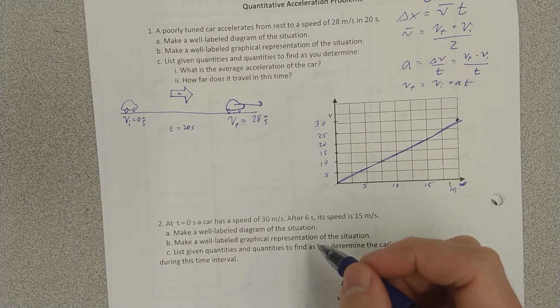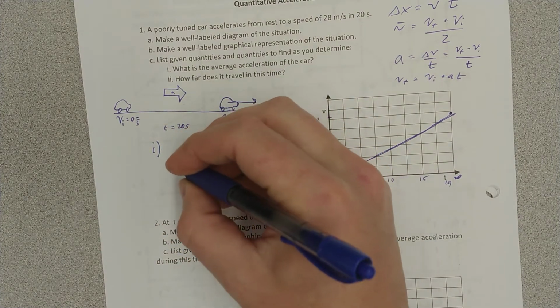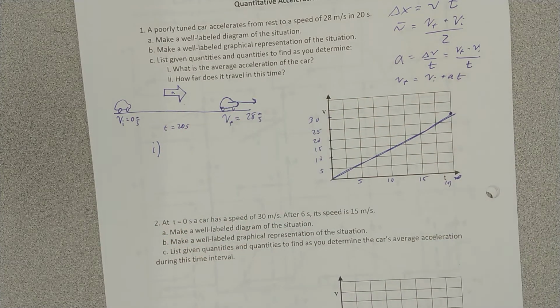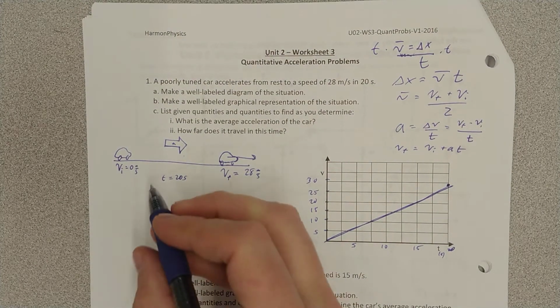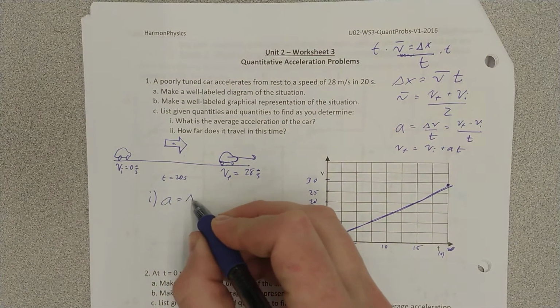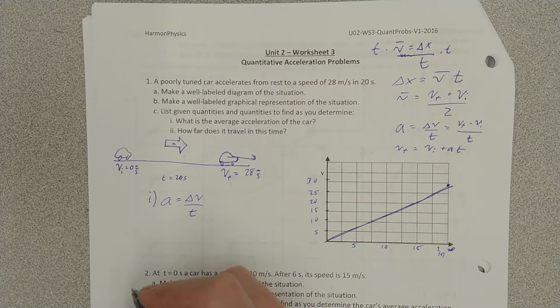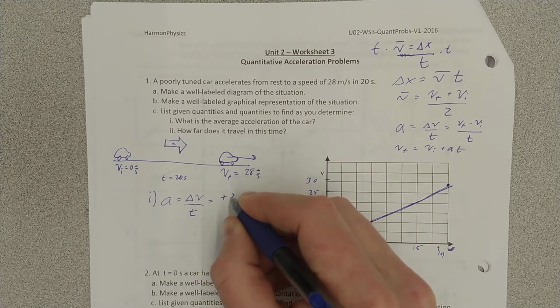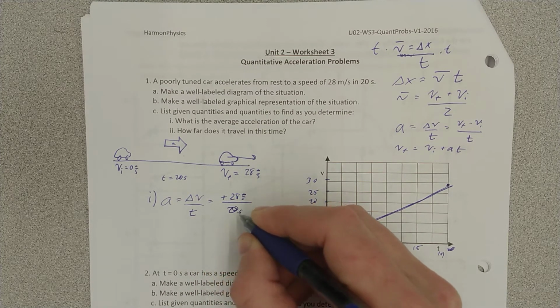So what is the average acceleration of the car? Average acceleration just means acceleration. For our purposes, there is no difference between the two. Acceleration equals change in velocity over time. We're gaining 28 meters per second in 20 seconds.